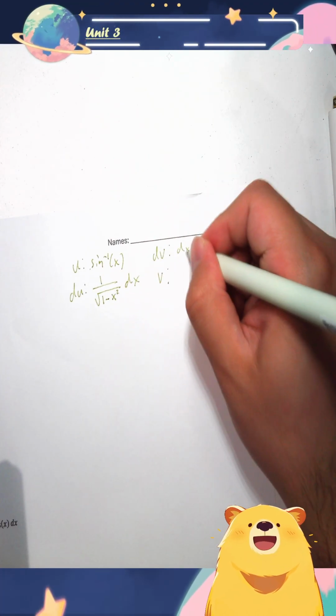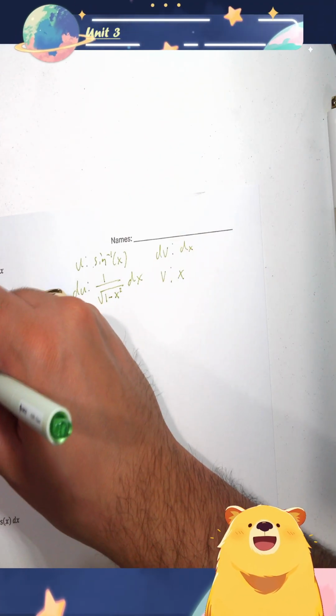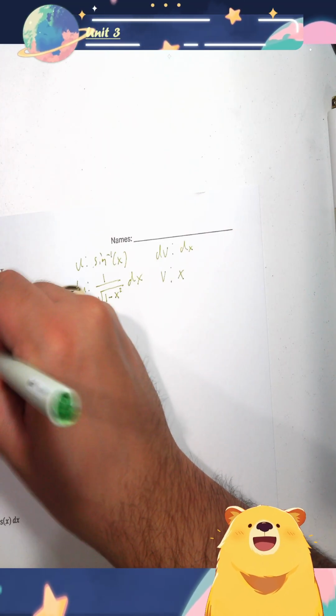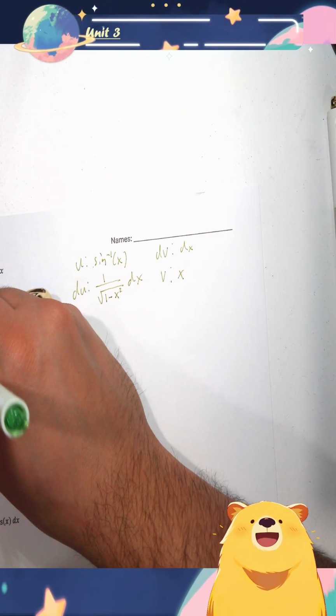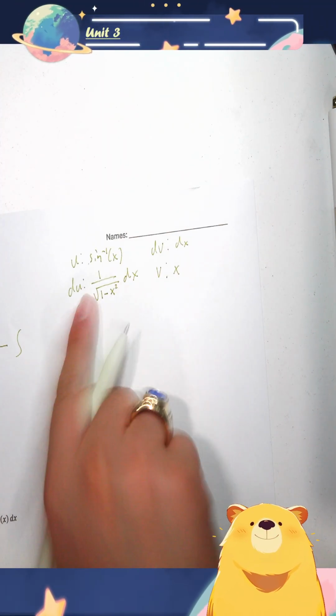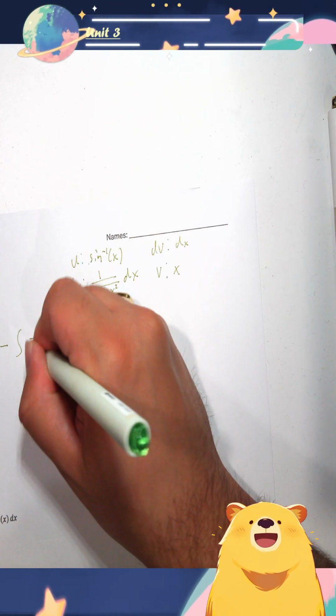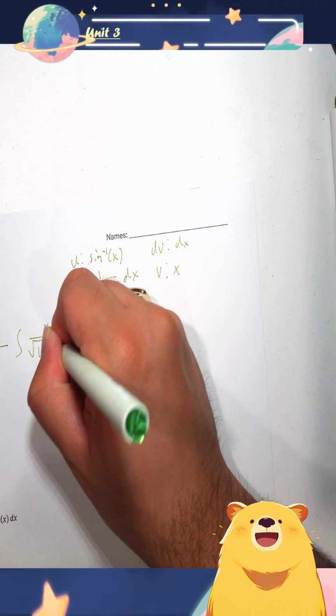So dv will be dx, and v will be x. Plugging this all in, I'll get sine inverse of x times x, minus the integral of this bottom line. So we have x over square root of 1 minus x squared dx.